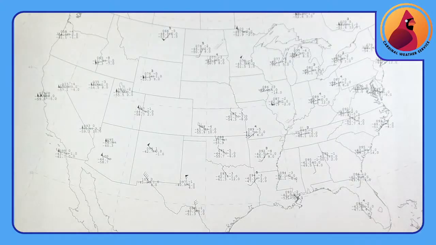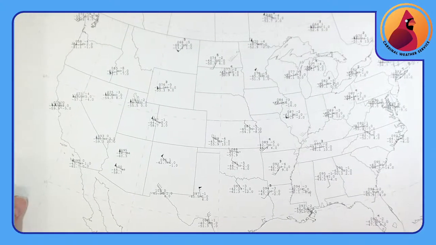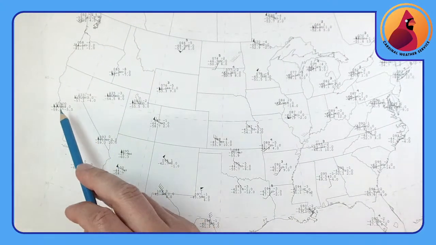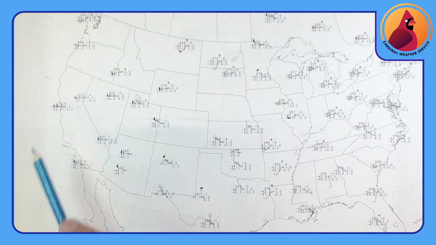First, I would just start by contouring all the wind speeds over 100 knots, but that would be particularly boring because we only have one station with wind speeds over 100 knots.